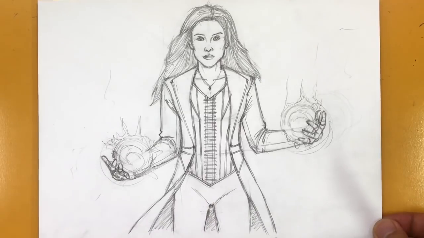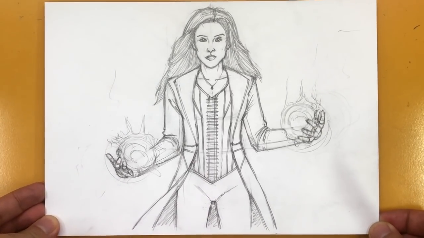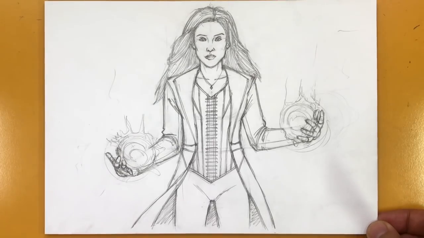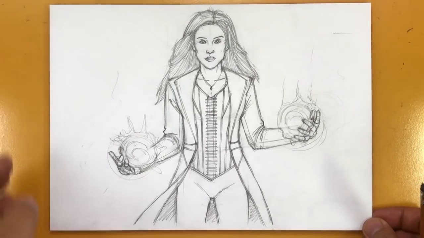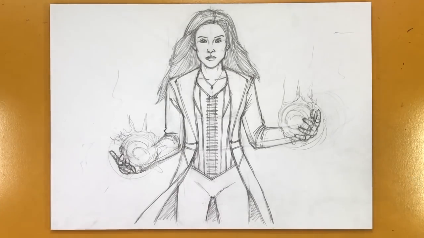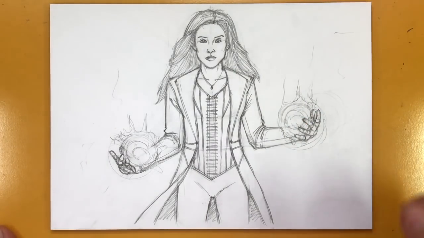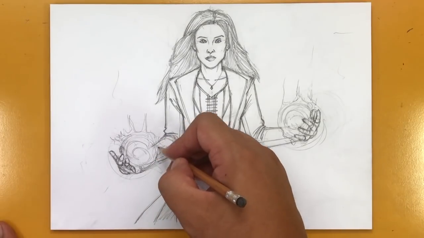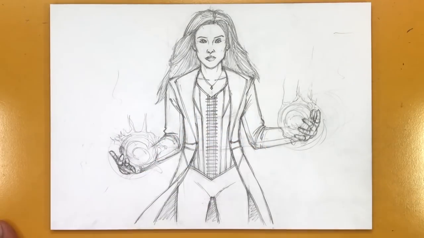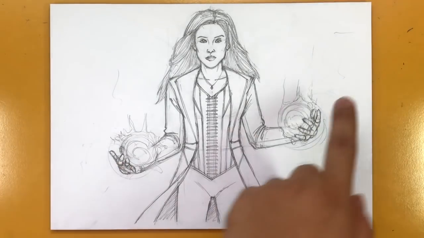There is our Scarlet Witch drawing. Hope you guys were successful in this one, even though, remember I said it's not about making it look like Elizabeth Olsen. There you go. And the hands are tricky. If you guys can do it, then by all means, that's awesome. And if you feel like the hands could be a little bit better, don't worry, just keep practicing, because even people like me who've been doing this for a while still struggle with the hands.